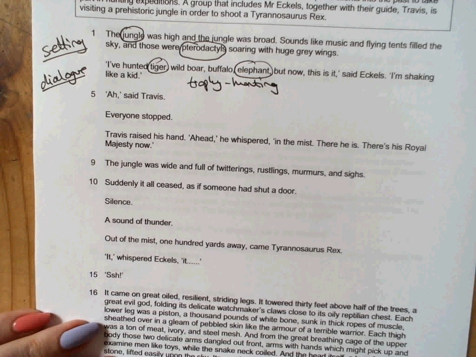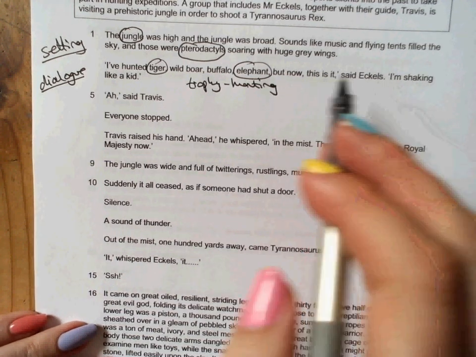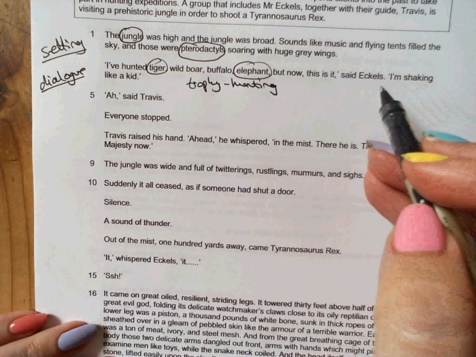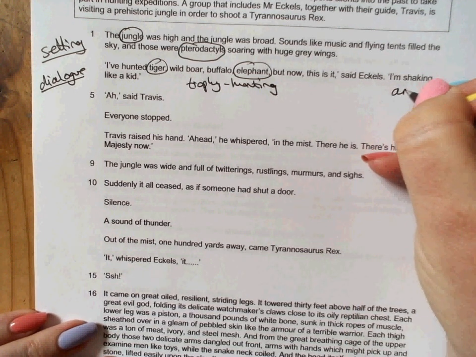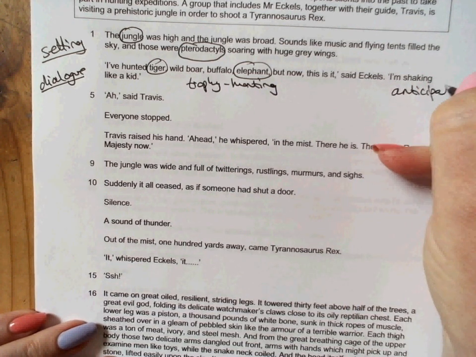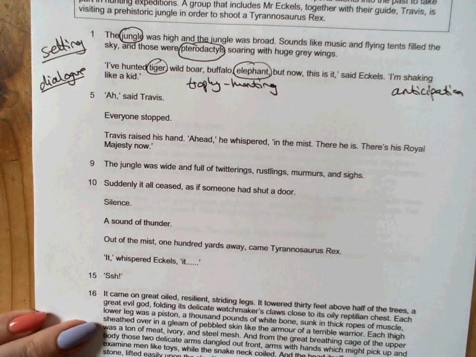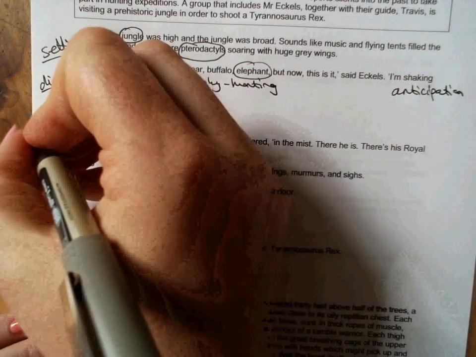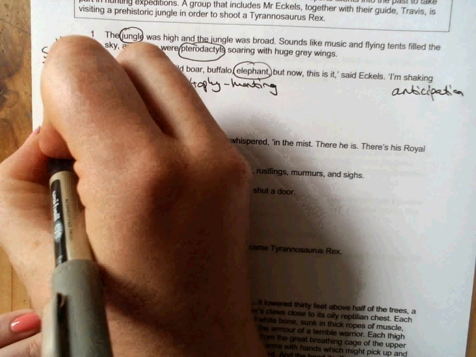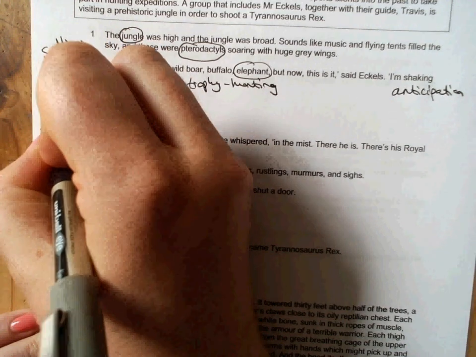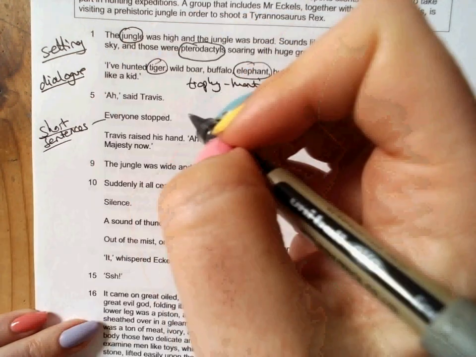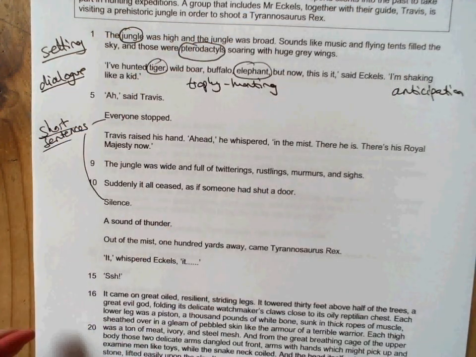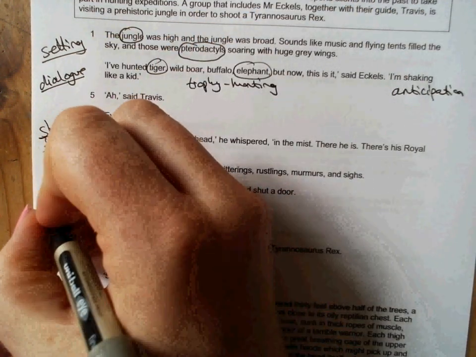But he's just revealed that now, in this situation, he's shaking like a kid. So there's something here creating anticipation for readers, because why is this event having such a big impact? Right, next thing I notice is there's a real sense of very short sentences. In actual fact, they're very short paragraphs, aren't they? Even single words.